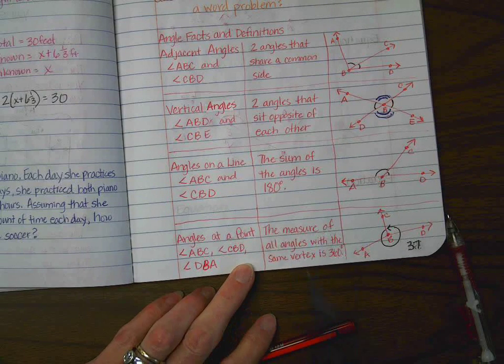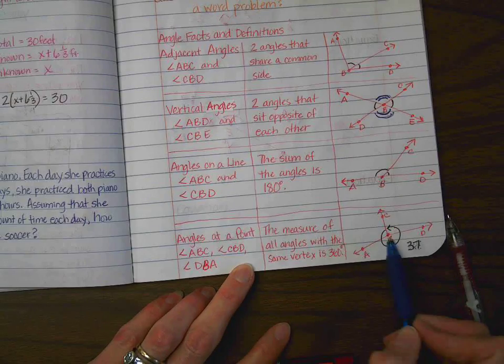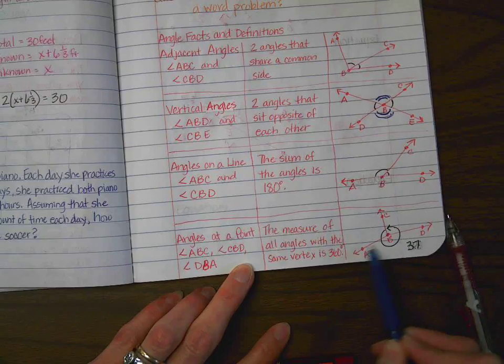So we have angles at a point. Angles at a point are the measure of all angles with the same vertex, and that means that the vertex is right here in the middle, the same point where they come together.